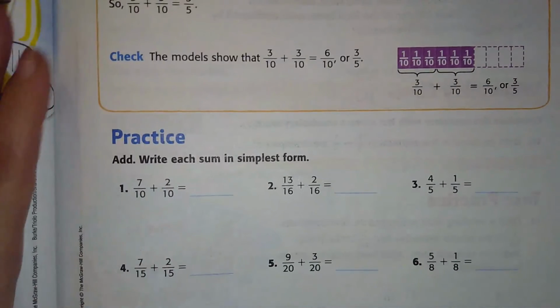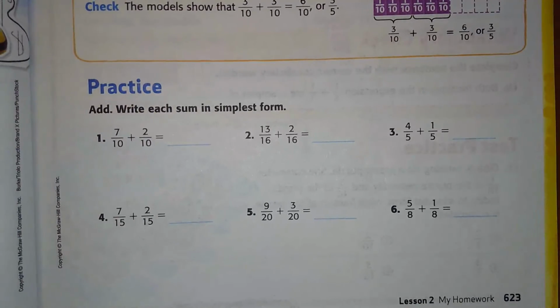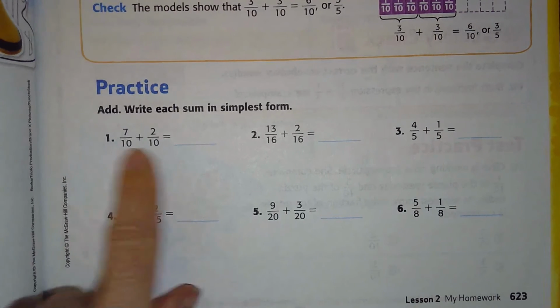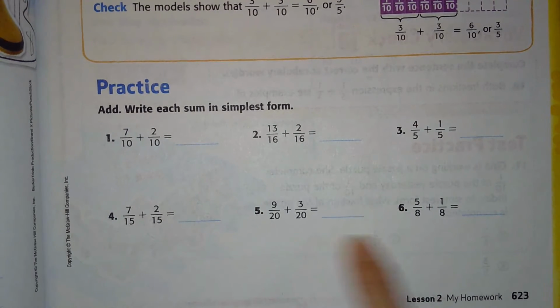So now we go on to your homework assignment today. So today, remember a couple of things. When you are adding fractions, the denominator, the bottom number, tells you the size of the pieces. If you look at all of the problems that it gives you for today, you will notice all of the pieces that you are dealing with are exactly the same size.